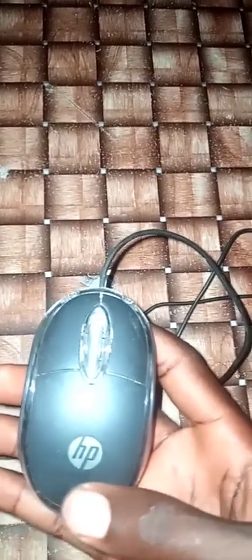All right, if you're a content creator and you want to use your mouse, your laptop mouse, to record on your phone, this thing will help you to click around. It has the charging port, and it has an opening where you can plug the mouse.